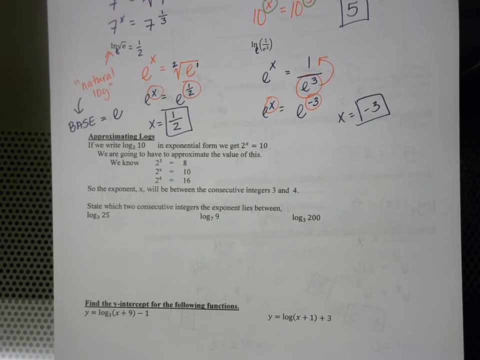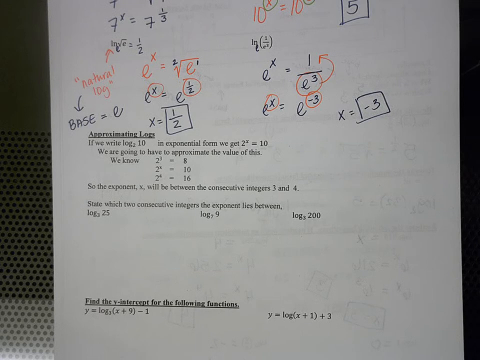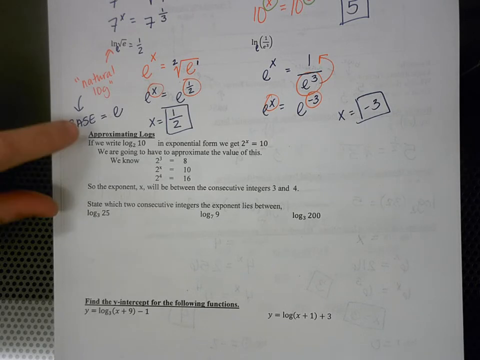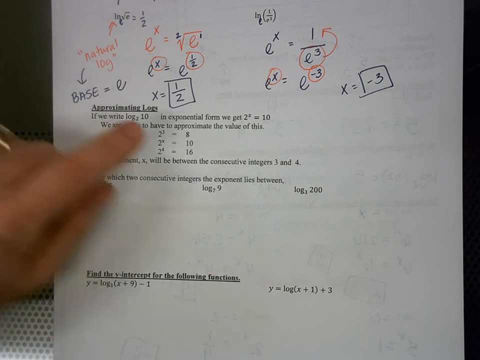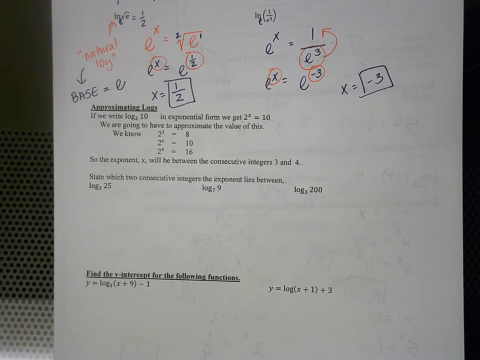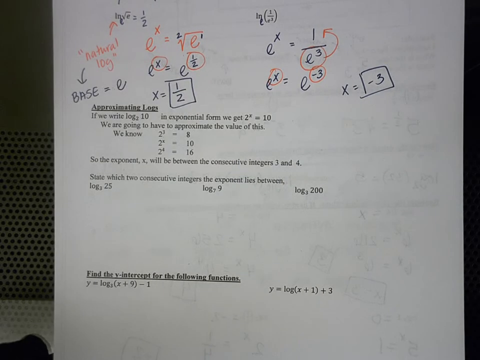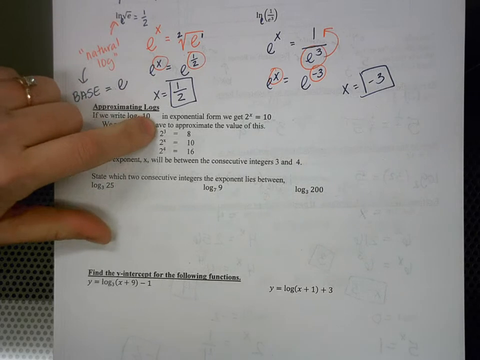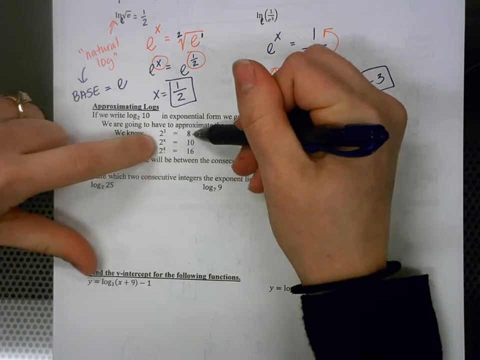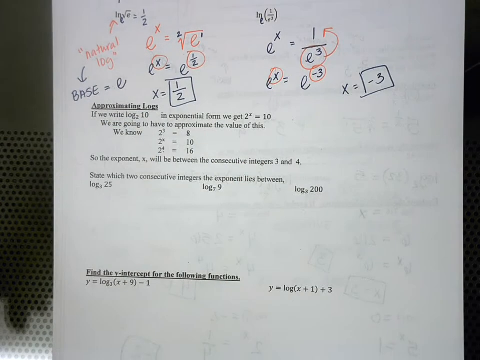If we write log base 2 of 10 in exponential form, we get 2 to the x power equals 10. This is for approximating logs. We don't know what power we raise 2 to get 10, because 2 to the third is 8, and 2 to the fourth is 16. So it's somewhere in between there, but we're going to approximate it.